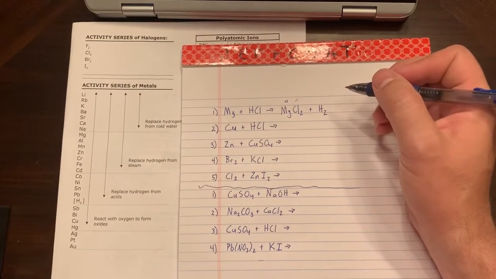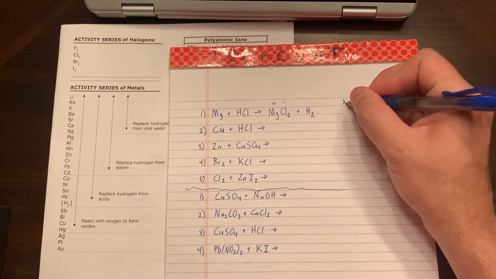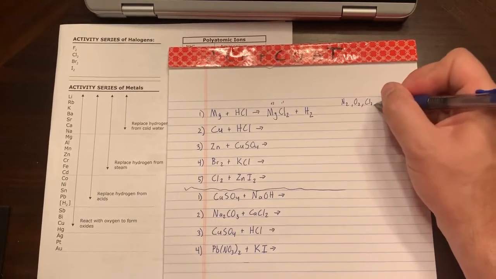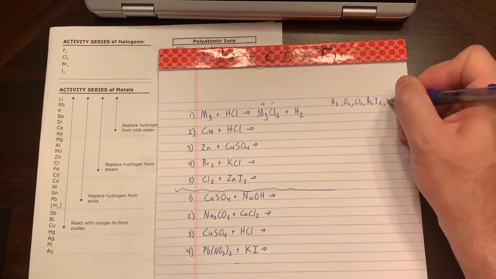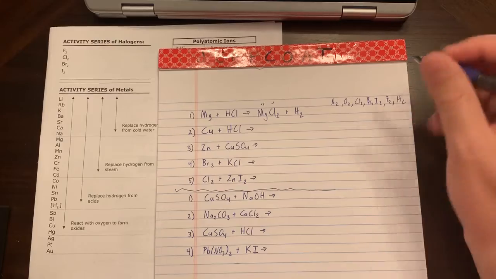And hydrogen is one of the diatomic elements. Those are nitrogen, oxygen, chlorine, bromine, iodine, fluorine, and hydrogen.